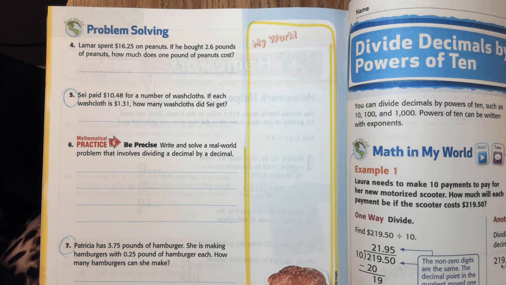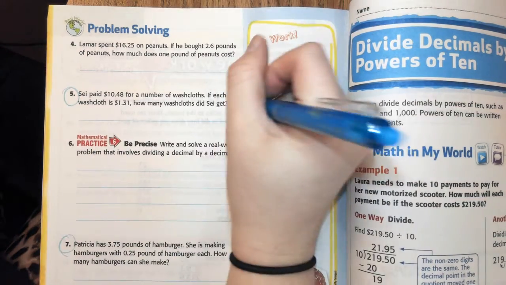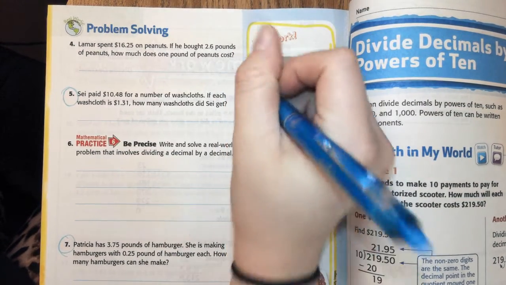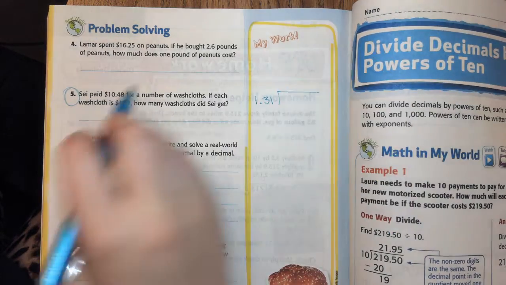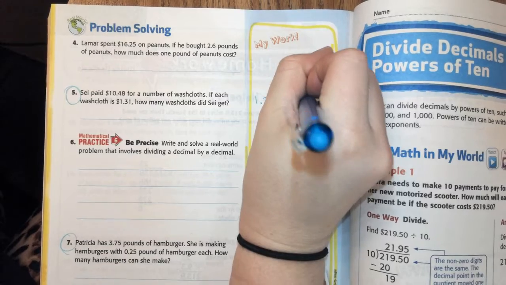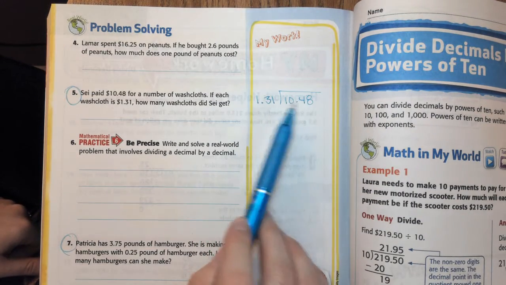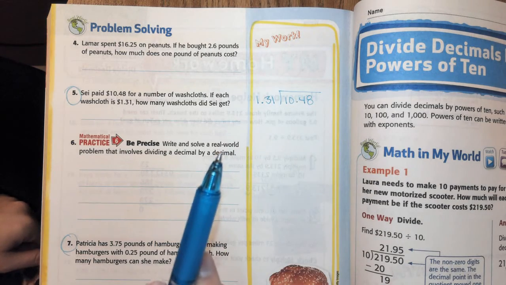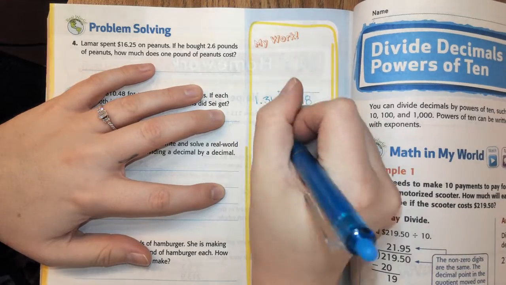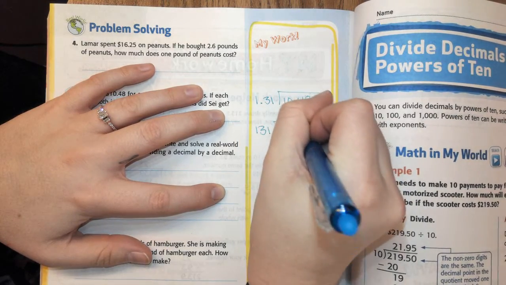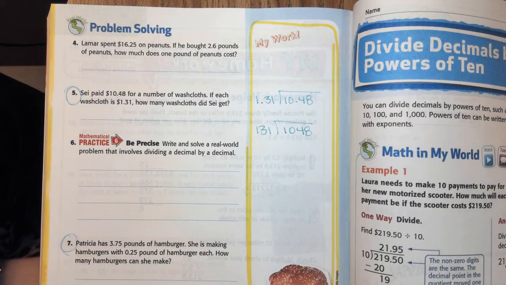Okay, so this is the number that'll go on the outside of our problem. And then we got $10.48. Okay, notice in both of these, if we move to the right twice, it'll give us two whole numbers. So that's nice. Okay, so 131 divided by 1,048.